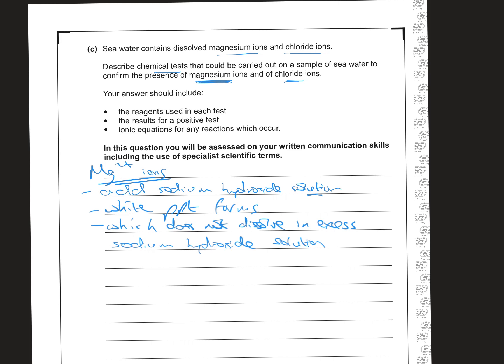So that's how the magnesium ions can be distinguished from aluminium and zinc ions. Okay, so now I will do the chloride ions. And the test for halide ions is to use silver nitrate solution. Again, don't just say silver nitrate. And for chloride ions, you get a white precipitate or a white solid.